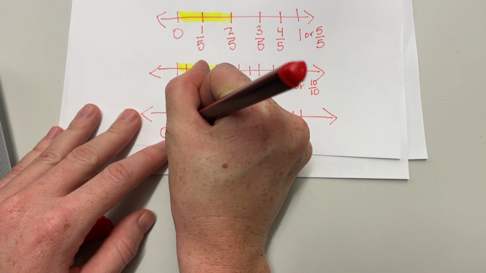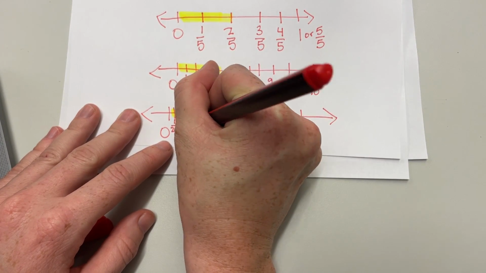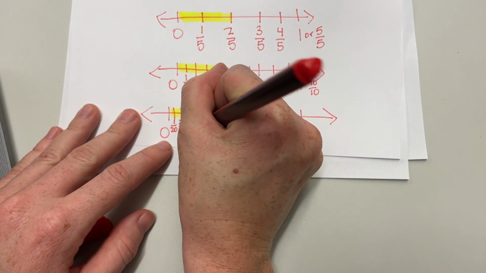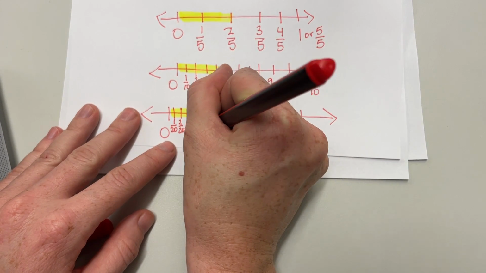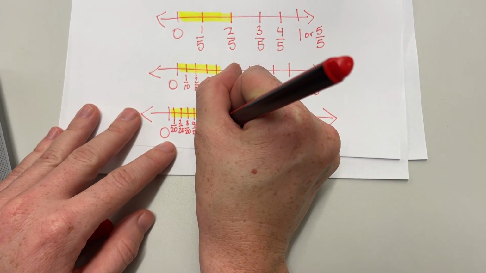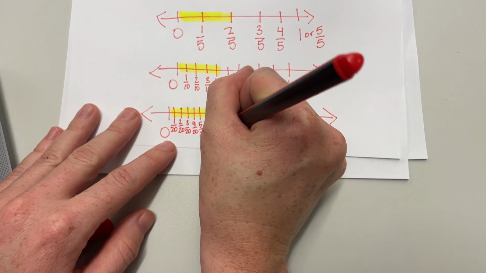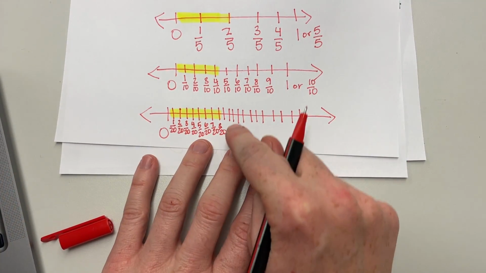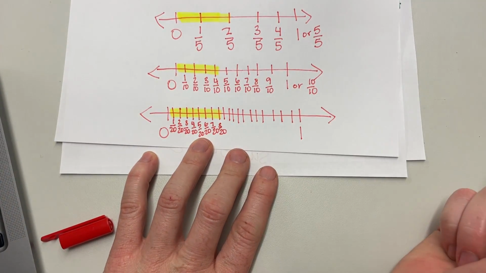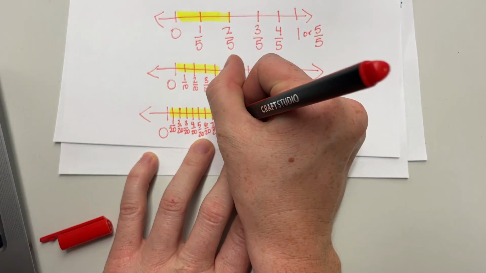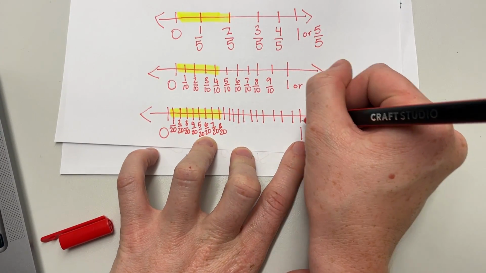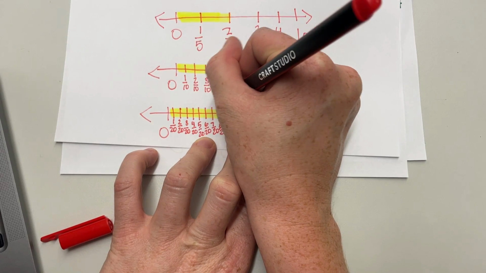2/20th, 3/20th, 4/20th, 5/20th, 6/20th, 7/20th, 8/20th, 9/20th, and I would count all the way down, and this would equal 20/20th. I don't have enough space, so I'm going to alternate now.